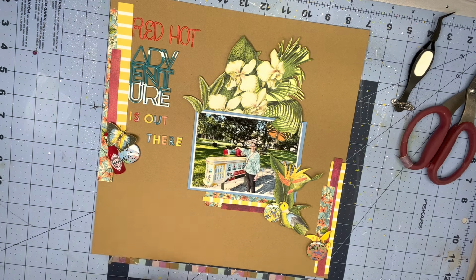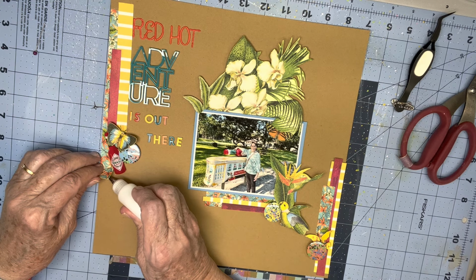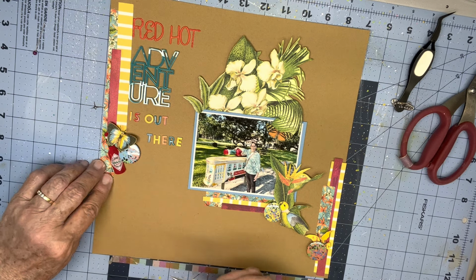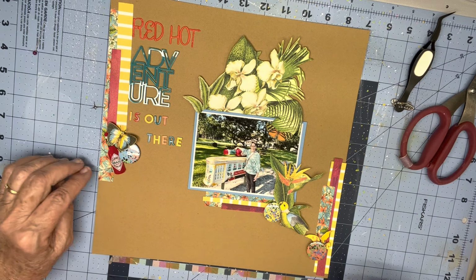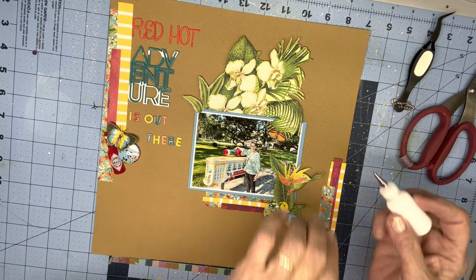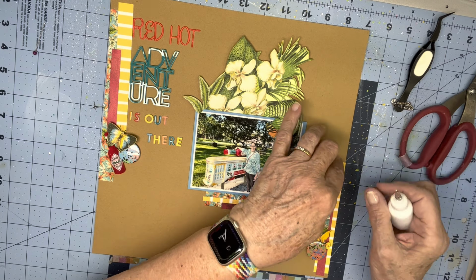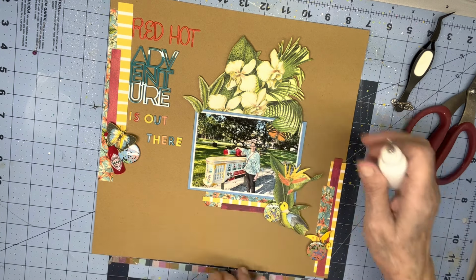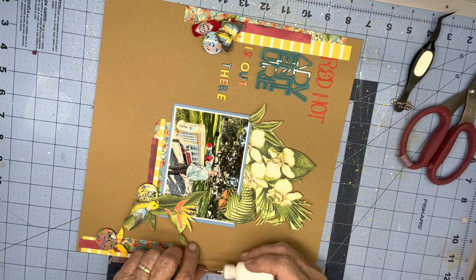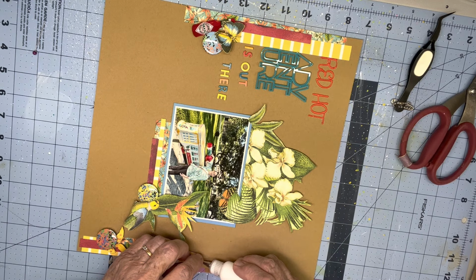My next Scrap Backwards project is going to be building the page kits with the leftovers from my September kit.